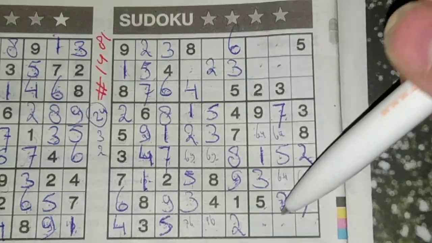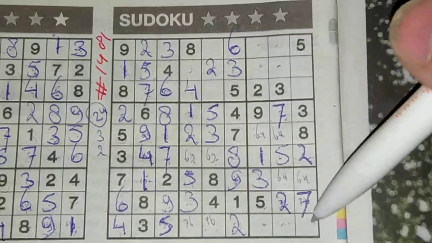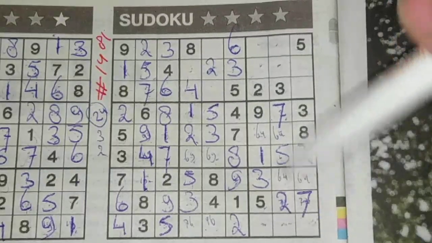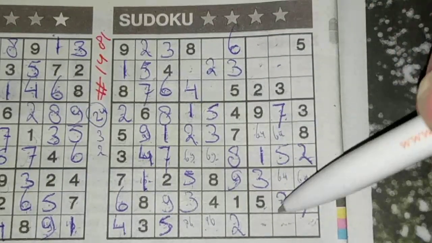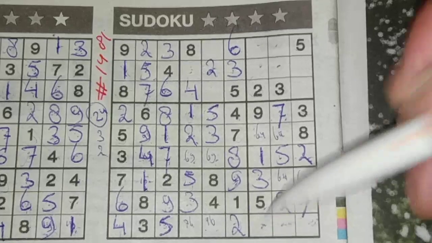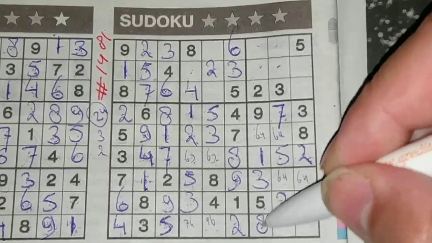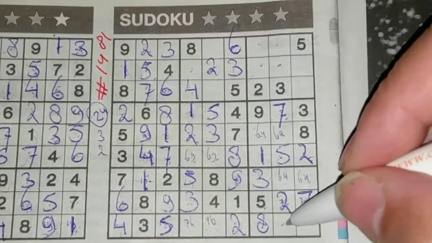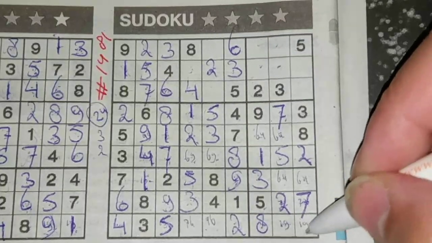3 missing numbers in this big square. The 1, the 9 and the 8. We see here the 1 and the 9 here. So no 1 and the 9 in this box. 1 digit left should be the 8. The 1 and the 9 goes in these 2 boxes. Let me mark them for you.